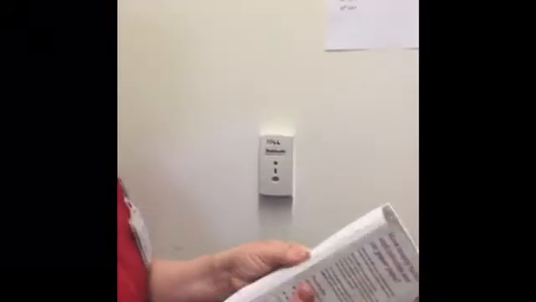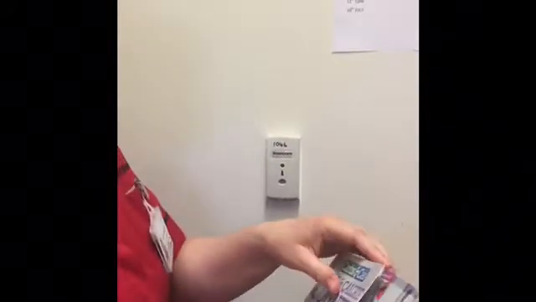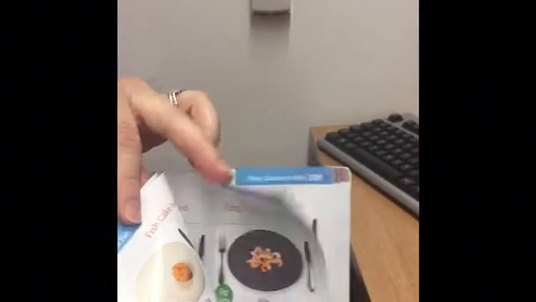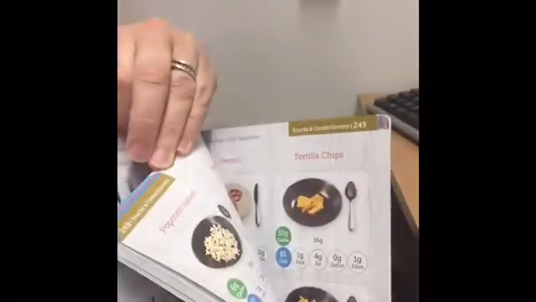So the first one, the roast potatoes. When you get used to it, you'll be able to locate the different foods quite easily. There are tabs at the top, which categorize the different sections in the book. And if you're not used to it, you can also use the index at the back, which will take you through where to find the foods.